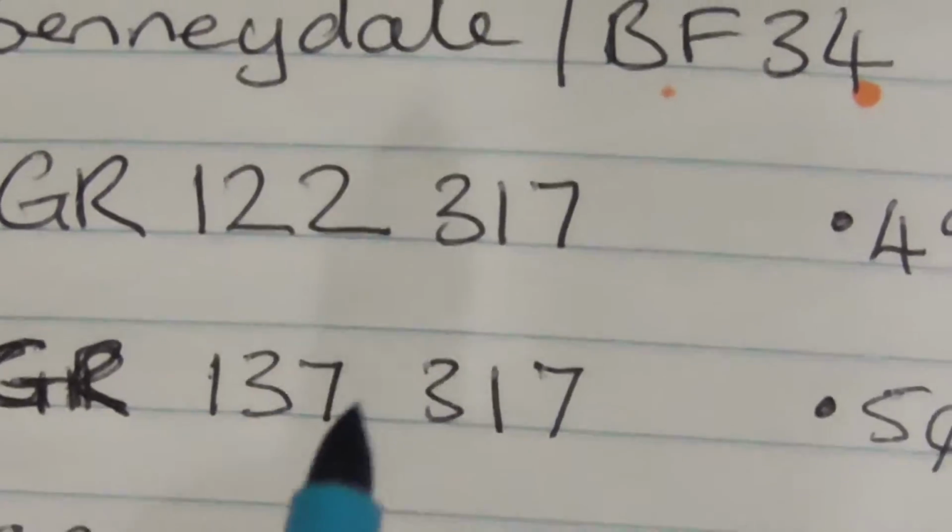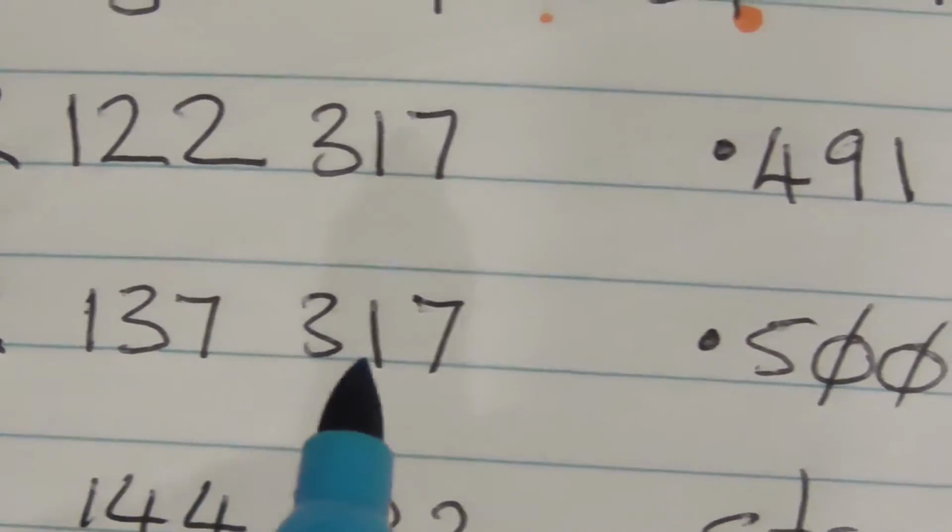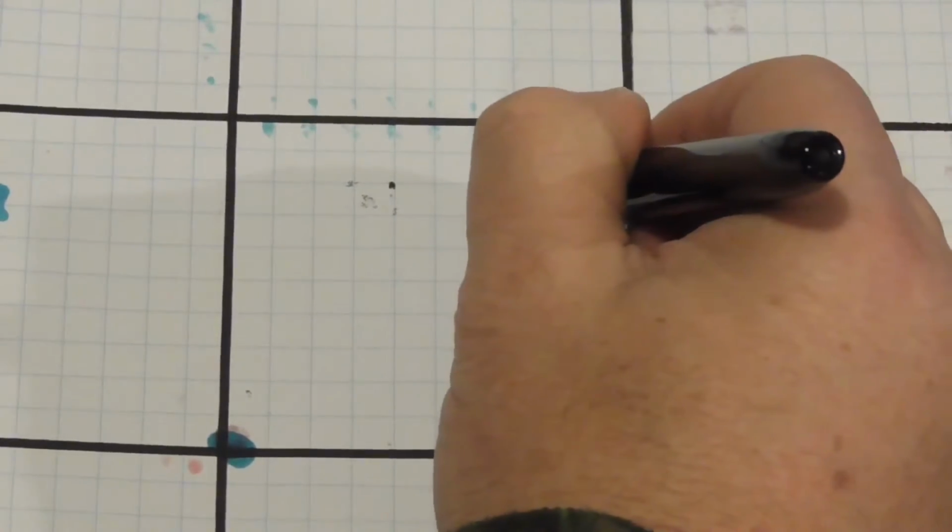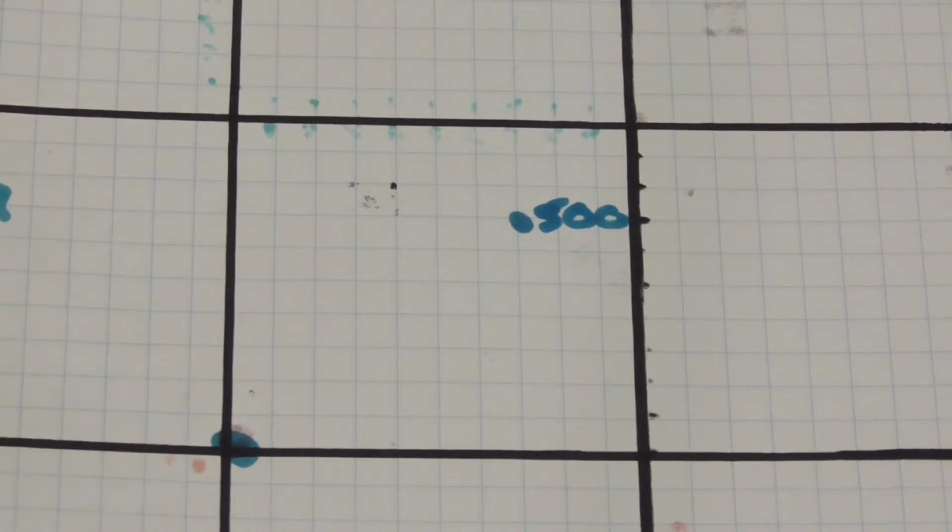Okay, so what do we have there? Grid reference 137317, spot height, which is the dot there, 500. So that's a hill, spot height 500, which is 500 meters up. That's a hill that's been measured. Let's go for a third one.